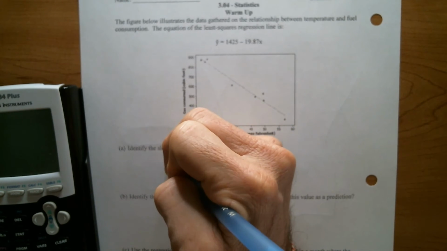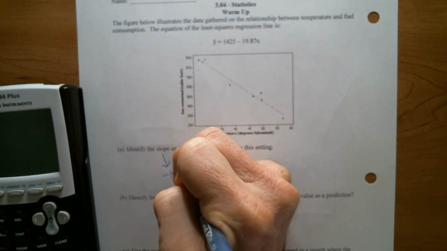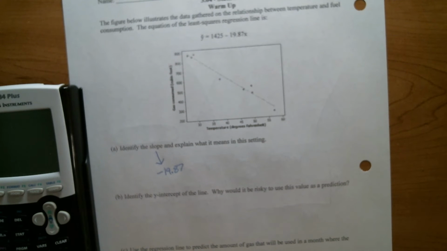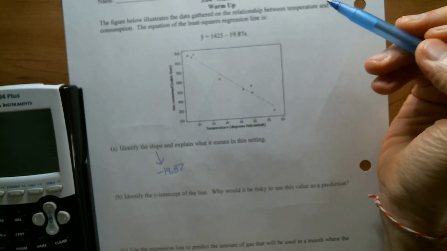So again, identifying the slope, that's the easy part. It's just negative 19.87, right? It's the number with the x. The question is, what does it mean? What's the real world implication of that, right? What insight are we gathering from this equation?